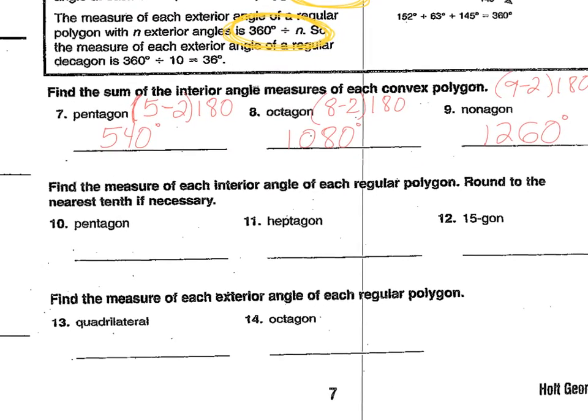Now, what about if they just want one inside angle? Well, get the sum and then divide it, since it's regular, by the number of angles that you have. So if it's a pentagon, you get the sum first. What was the formula? N minus 2 times 180, it's an inside. The 360 divided by n is the outside.